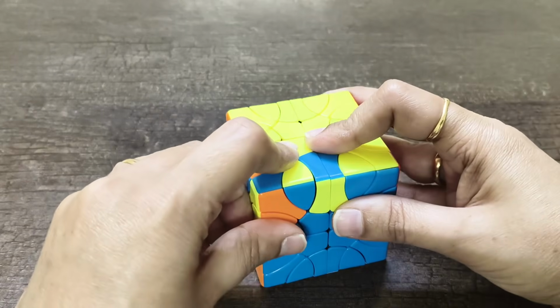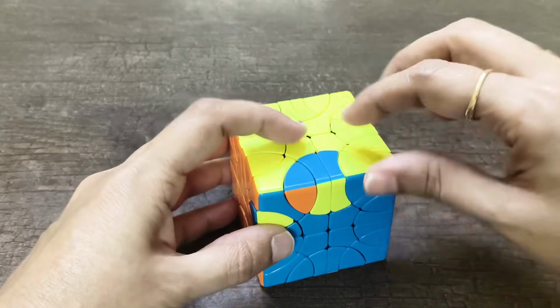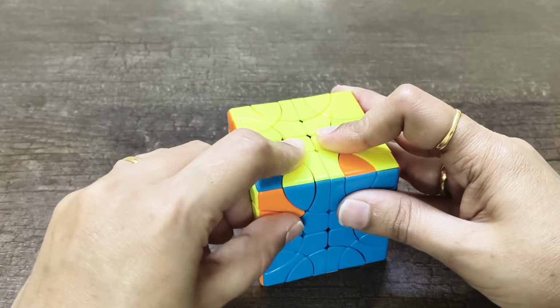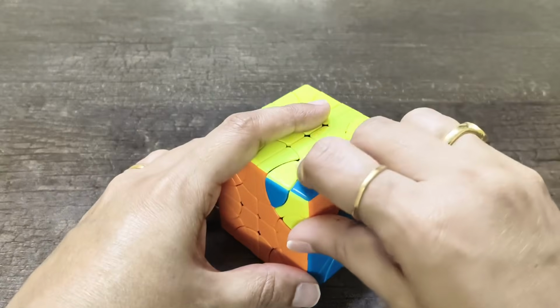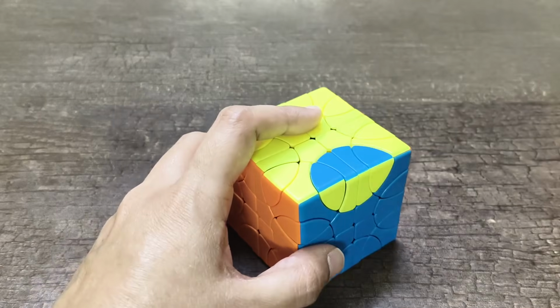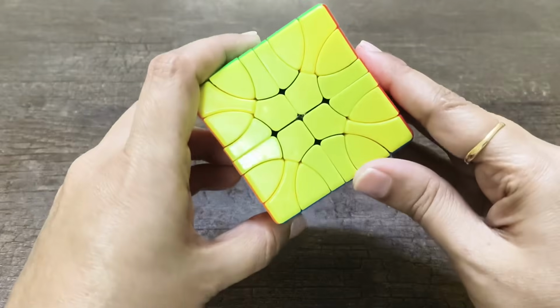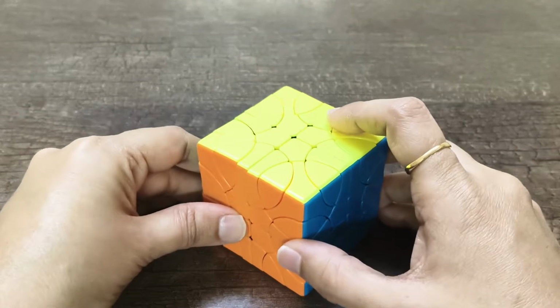I'll bring this on top. So is it correct? No, it's not the correct piece. So I'll bring this over here. I'll rotate. I'll rotate again, and I'll bring it here, and then this I'll bring over here, and it has been solved successfully.